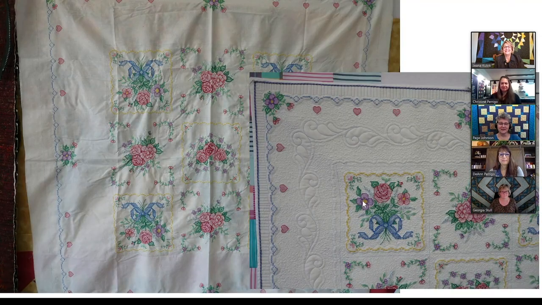Here's another example of breaking up the space. And I needed to break it up, but I wanted the elements to be proportionate with like the roses. And this was an antique quilt that someone had done hand embroidery on.